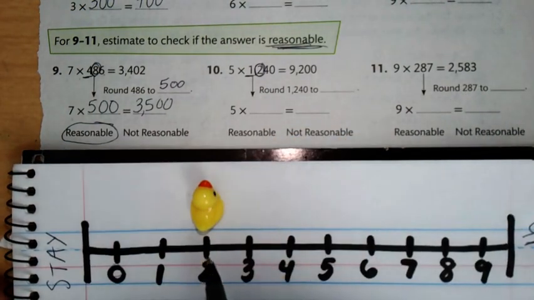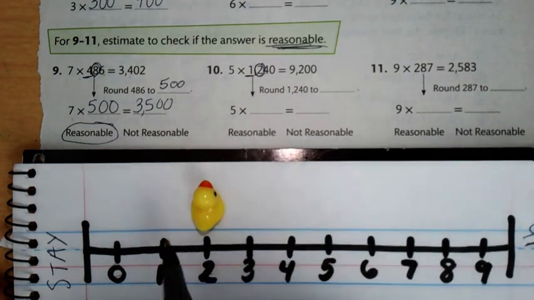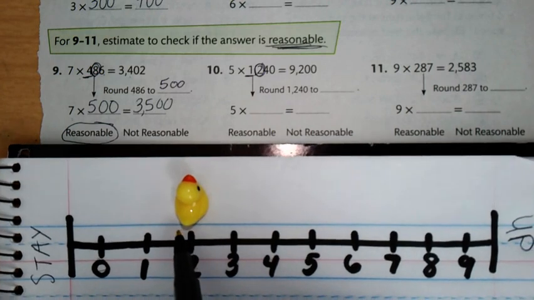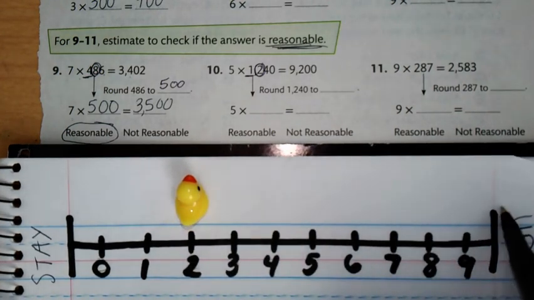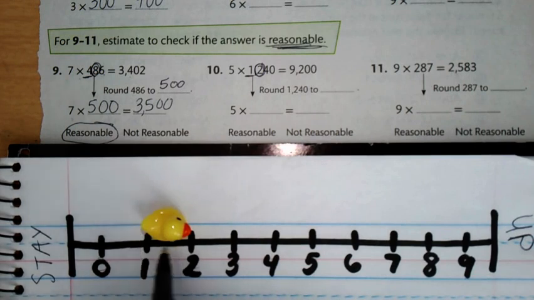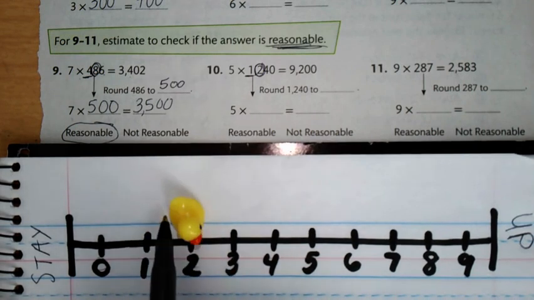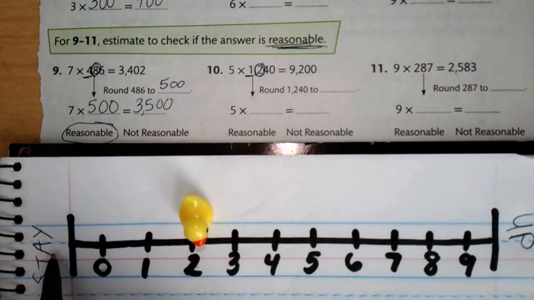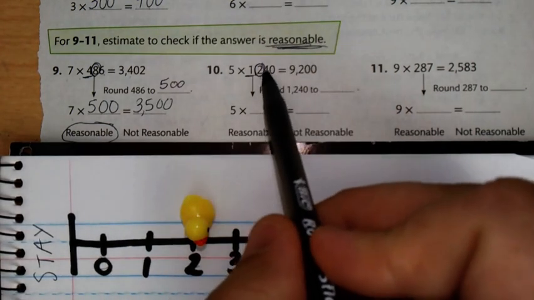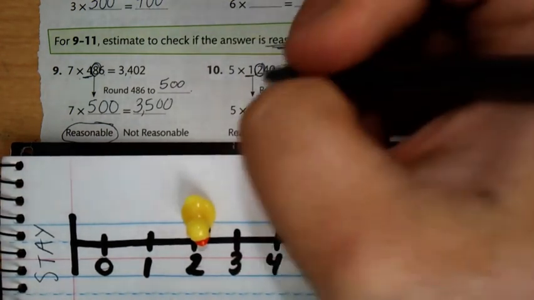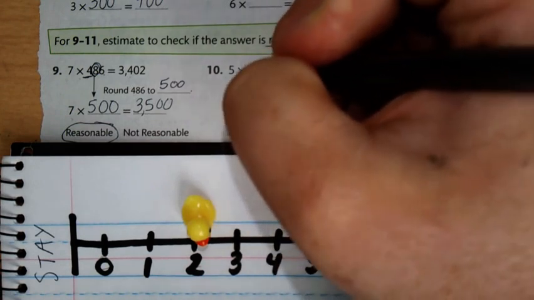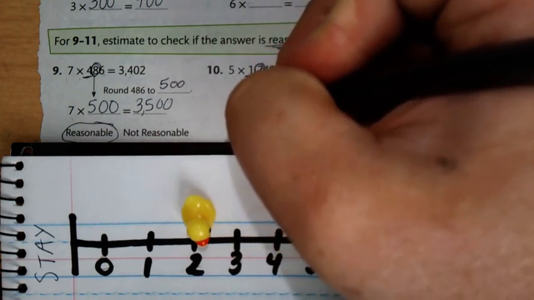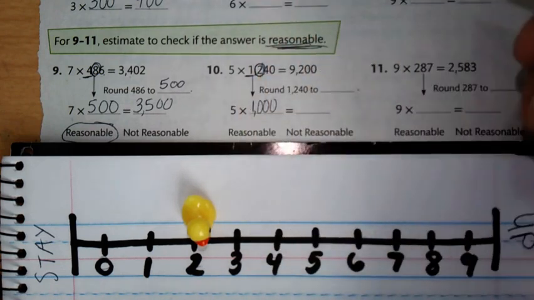All right. He's on number 2. And the question is, is he going to tell the 1 to stay the same, or is he going to tell the ducky, the number 1, to round up? As you look at these 2, I hope you're seeing, hey, he is much closer to 1 than the other. Which one is he closer to? He's closer to stay the same. So the 2 is going to be bossy to the 1 and tell it to stay the same as a 1. All the other numbers in my estimate turn to zeros.